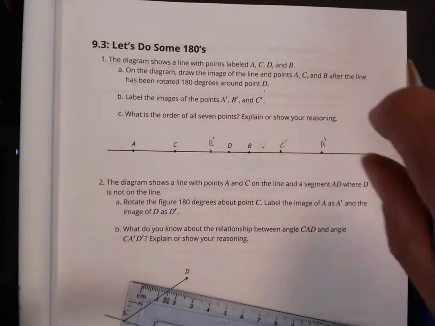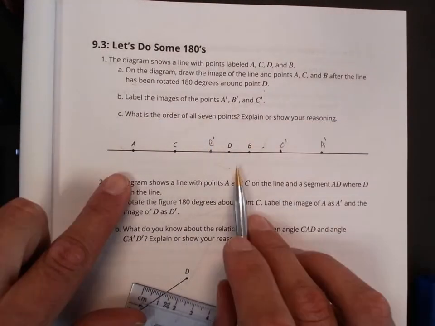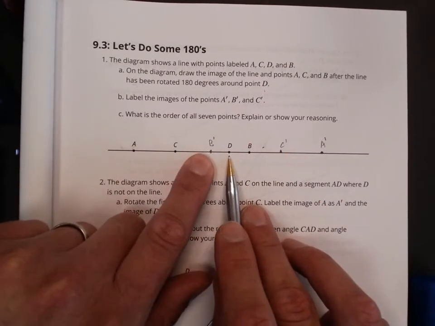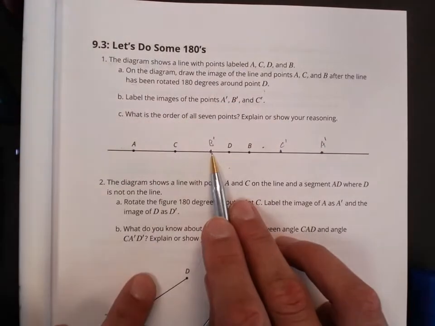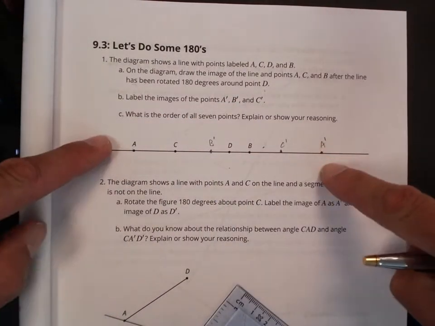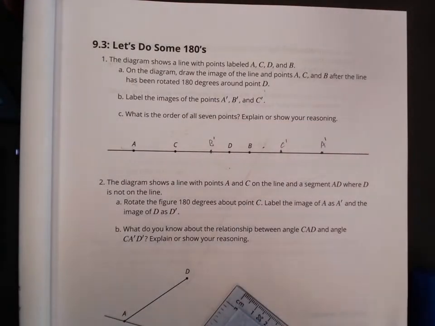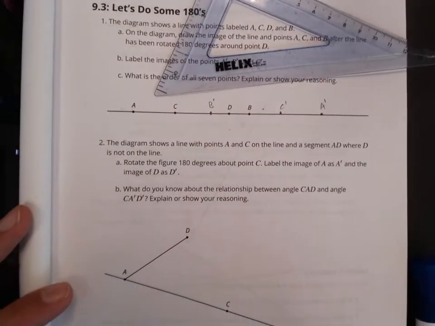So now the order changes, right? Well, D was once third from left to right, and is now second from left to right because B switched over, right? So that's 180. 180 means the line doesn't actually change. We're just moving it because the line is 180 degrees. Right. Which gets us now to number 2.